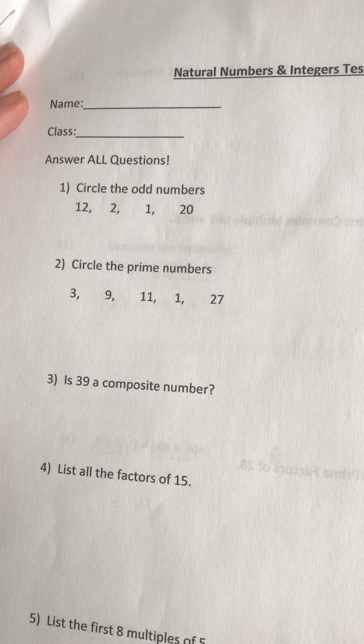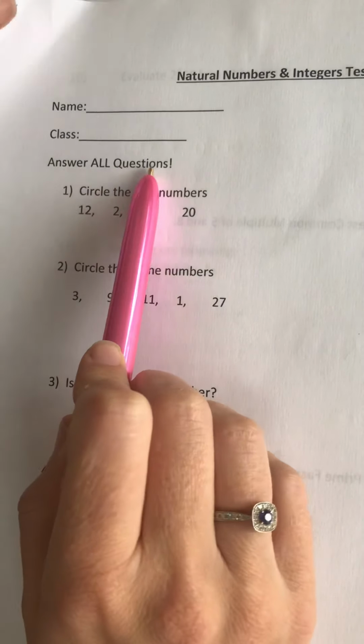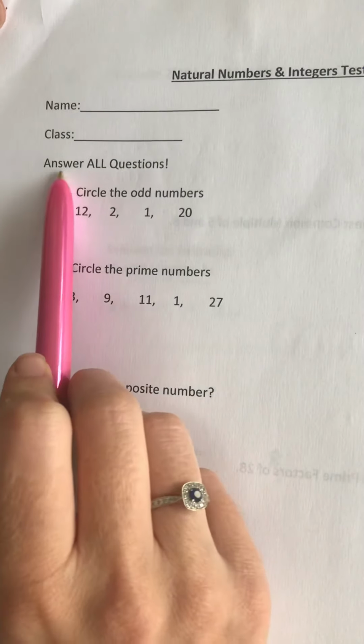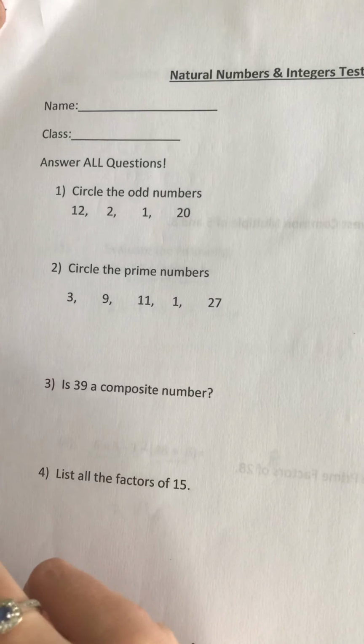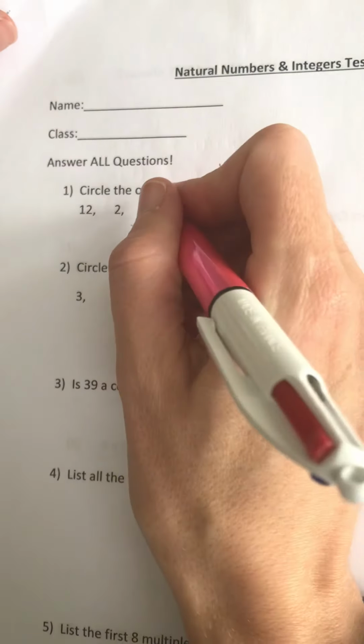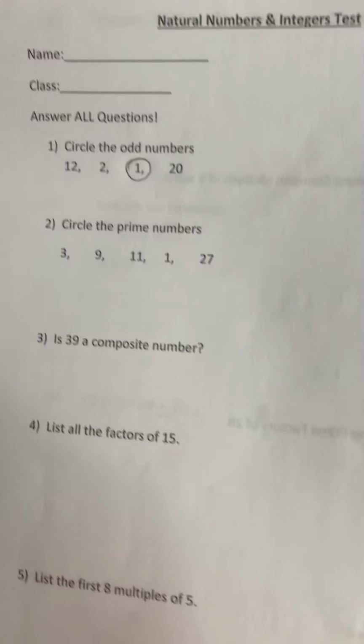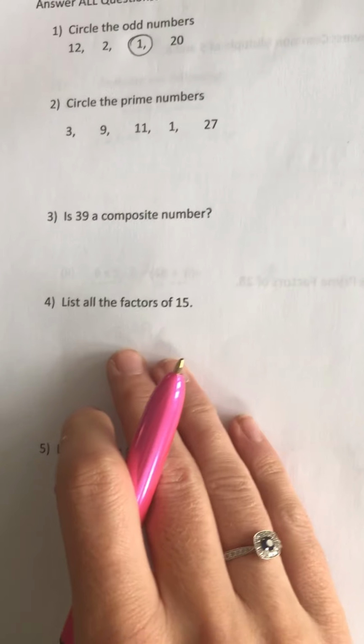We're going to look at the natural numbers and integers test. So let's answer all the questions. Circle any odd number. Your even numbers are 2, 4, 6, 8, 10, 12, 14, 16. So anything divisible by 2. That means 1 is your only odd number there. There's 3 marks going for that.